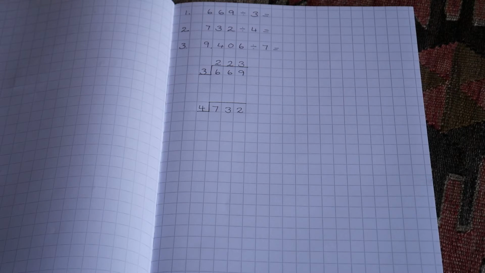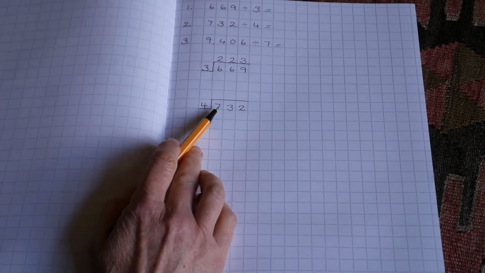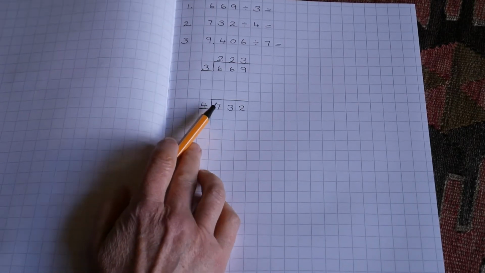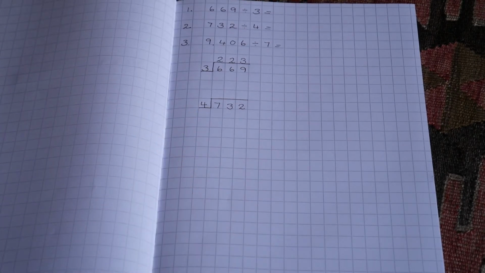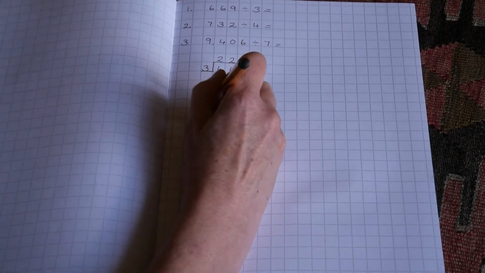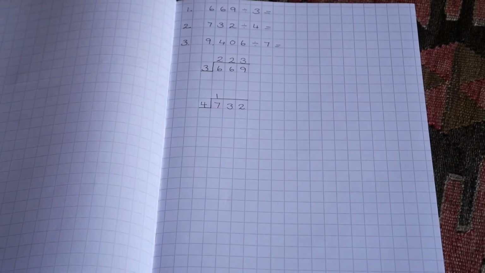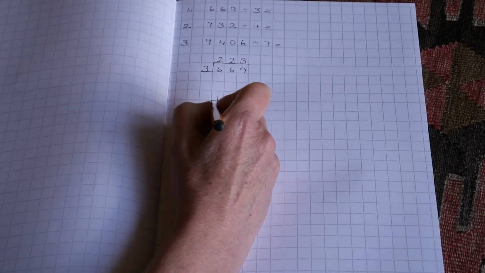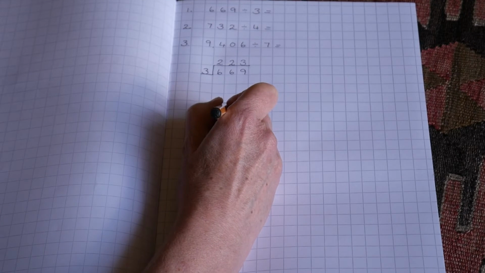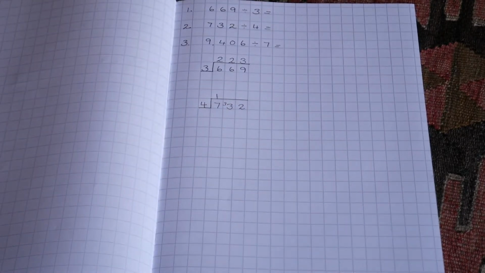Right. 4. We're looking at the big bit of the number first of all, the hundreds. How many groups of 4 are there in 7? Well, I can get one group of 4 in 7. 1 times 4 is 4. So I've got a few left over. 4, 5, 6, 7. I've got 3 left over. So those 3 hundreds I'm going to pop over there.